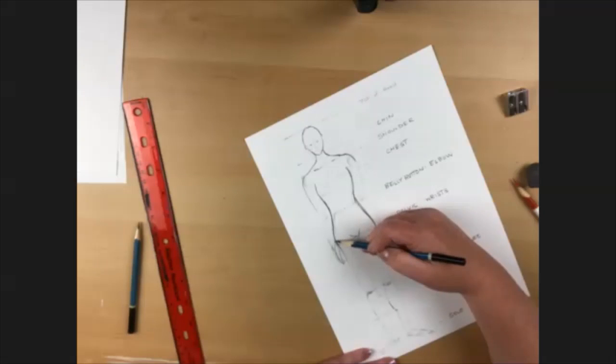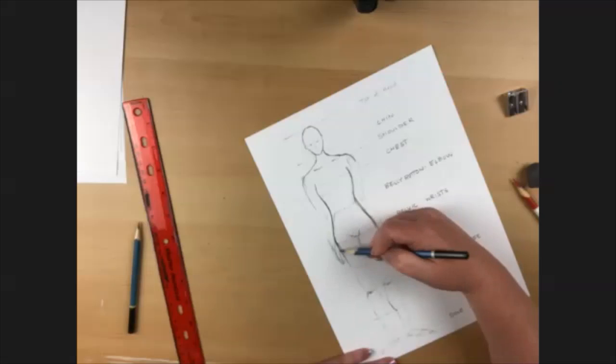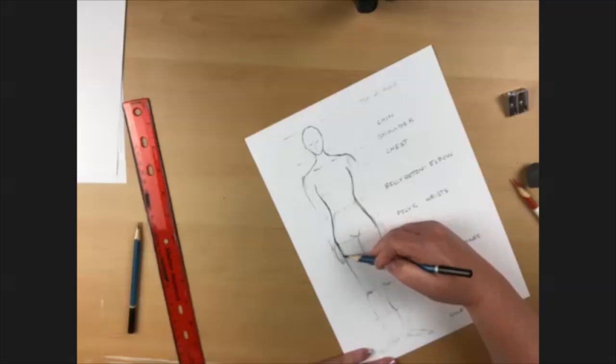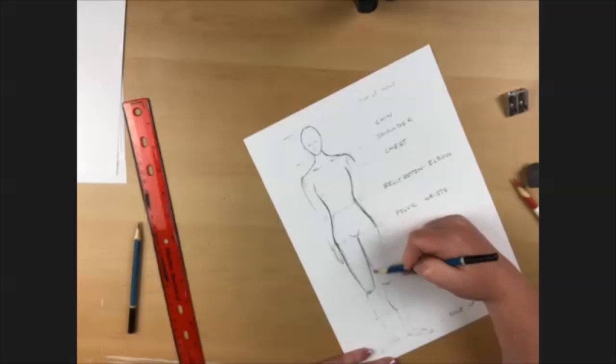And then straight from those hips, maybe they're a little bit more rounded. Just going to make sure that I round everything else off.